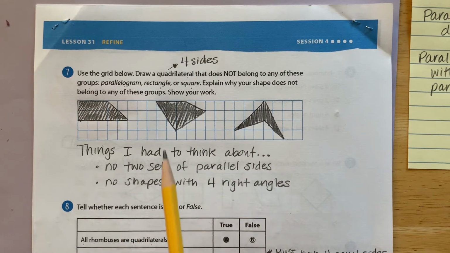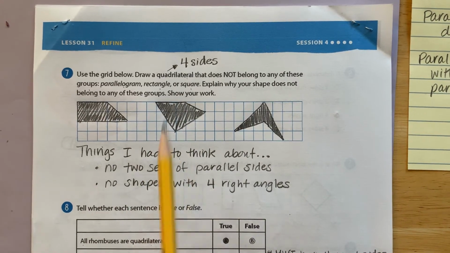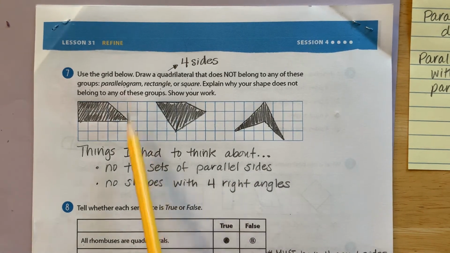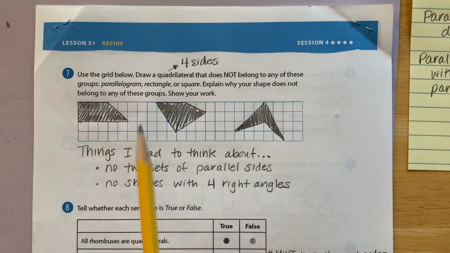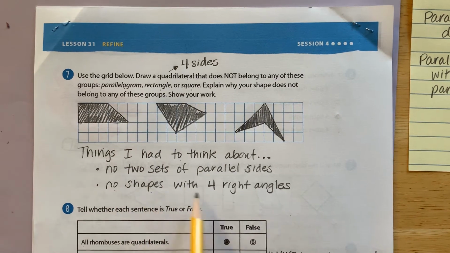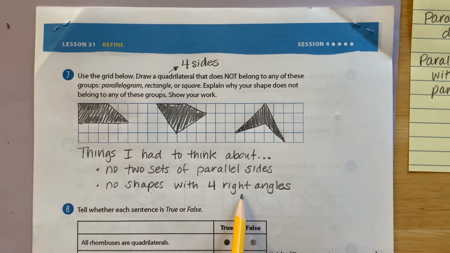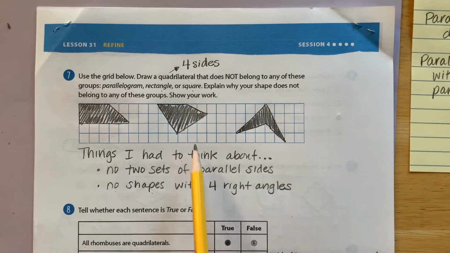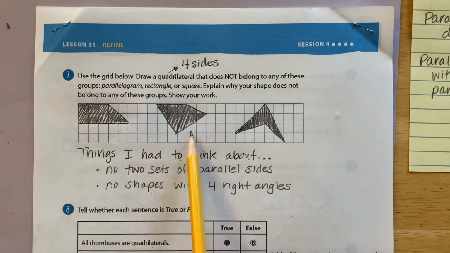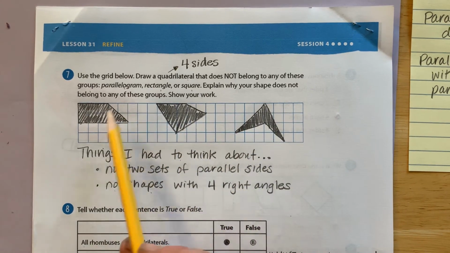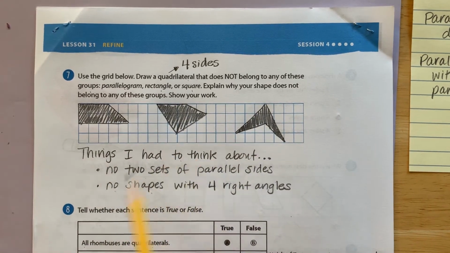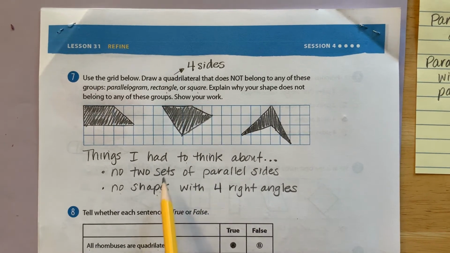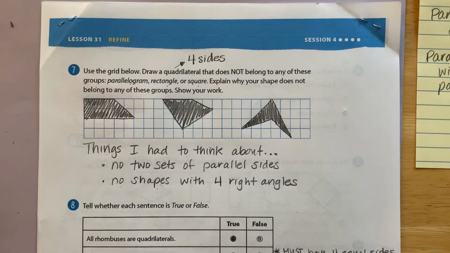Well, it doesn't matter as long as, these are the things I had to think about. There are no 2 sets of parallel sides. Okay, because if I had parallel sides, I'd have a parallelogram. And no shapes with 4 right angles, because then I would have maybe ended up with a rectangle or square. So notice that all of mine do not have 4 right angles, and all of mine do not have 2 sets of parallel sides. How about yours? Go ahead and check yours and make sure they don't have these 2 things as well.